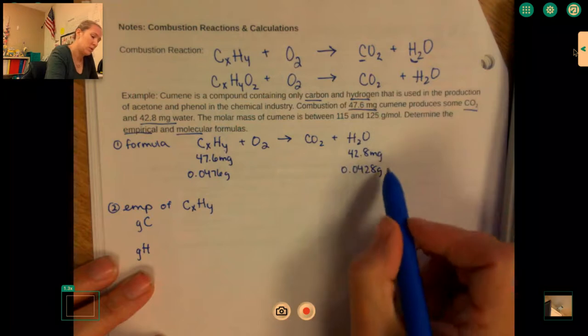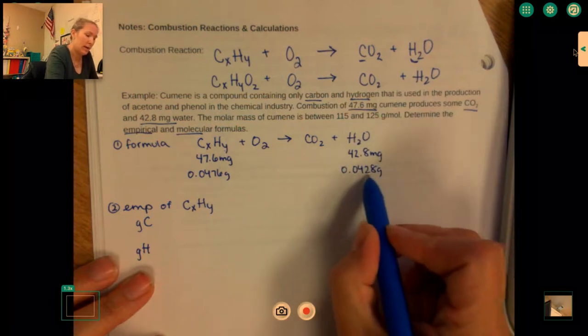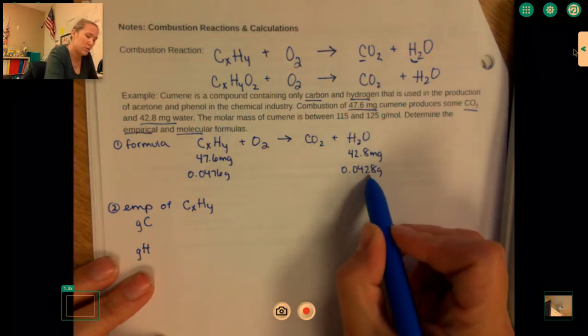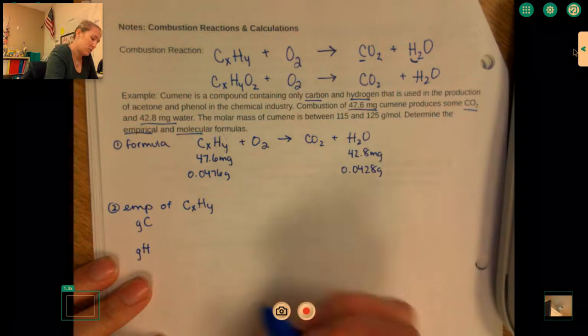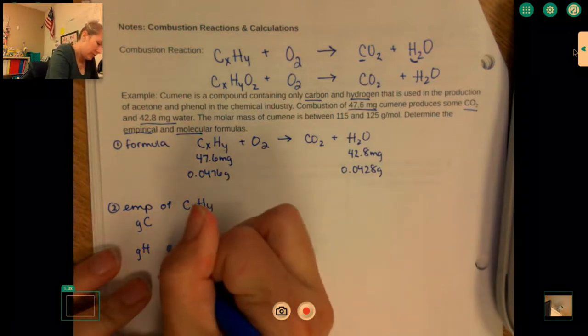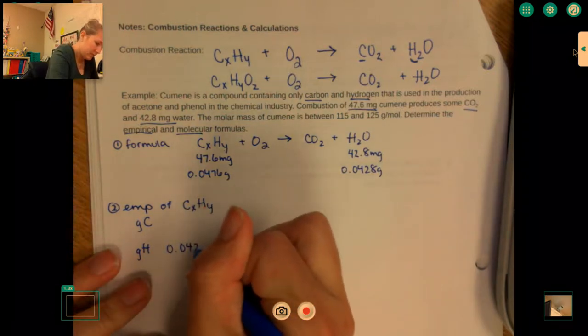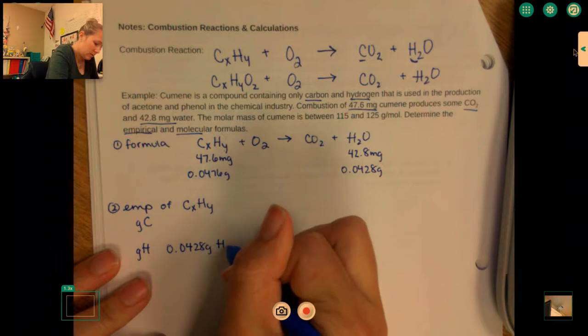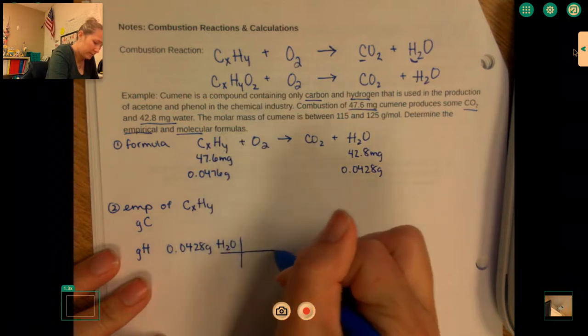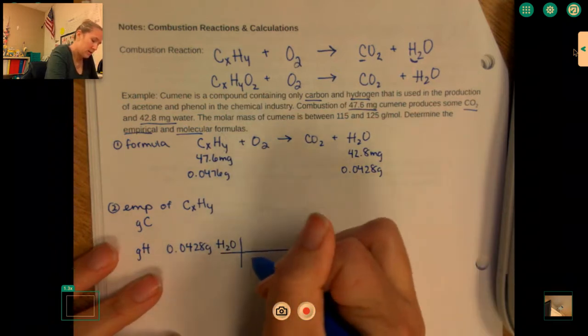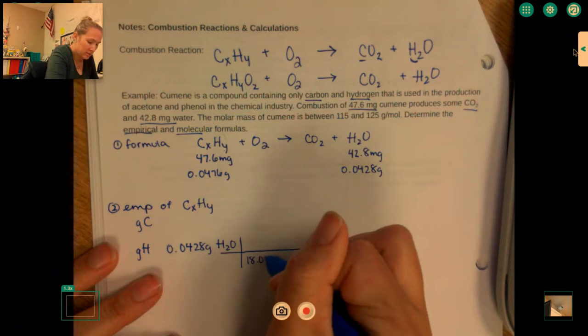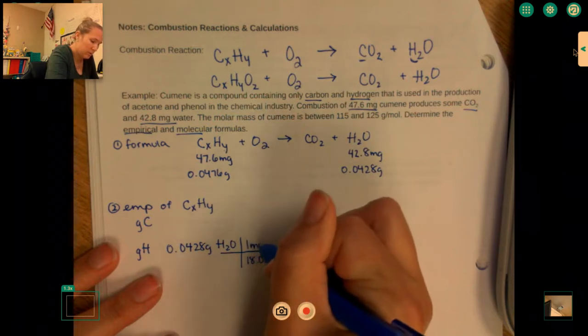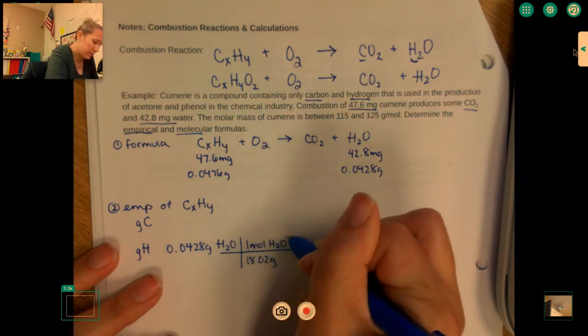So I'm going to use stoichiometry to calculate how much of my 0.0428 grams of water is hydrogen. So I take my 0.0428 grams of water, and the molar mass of water is 18.02 grams per 1 mole of water.